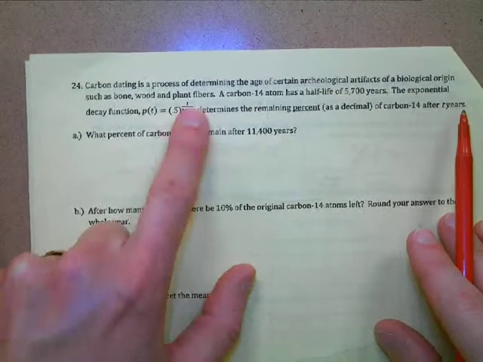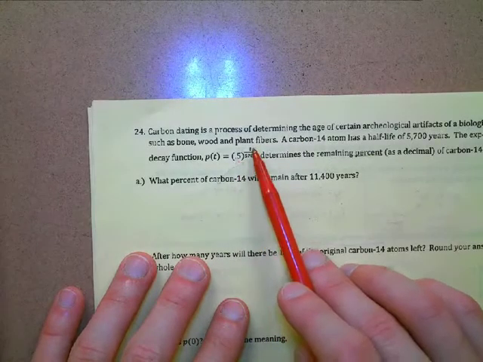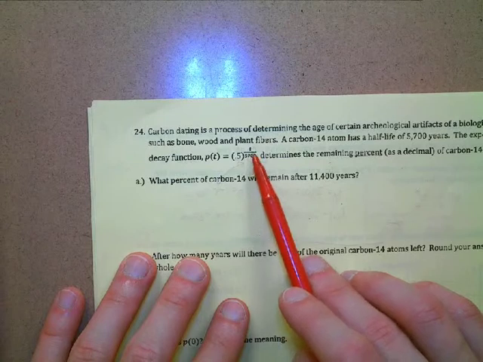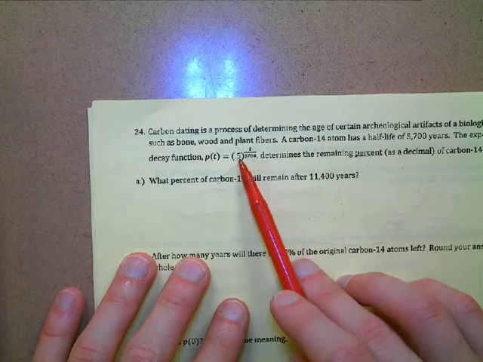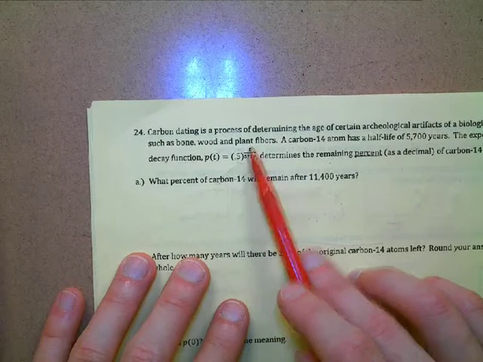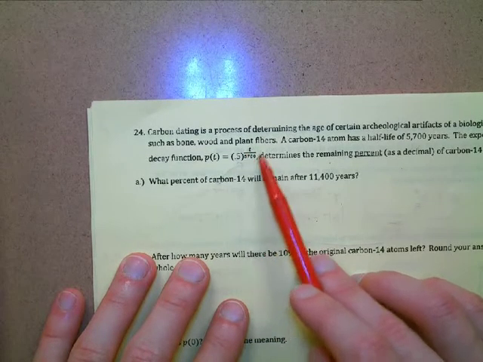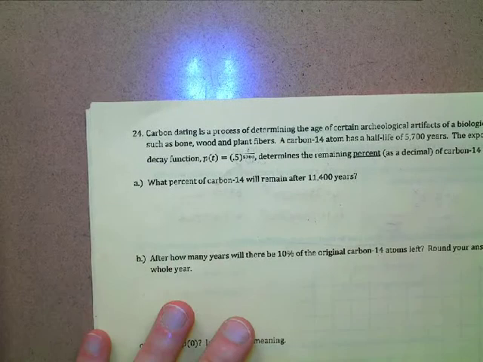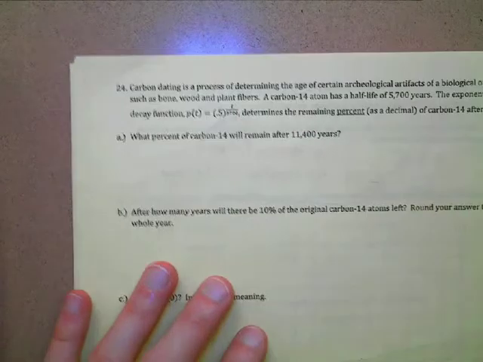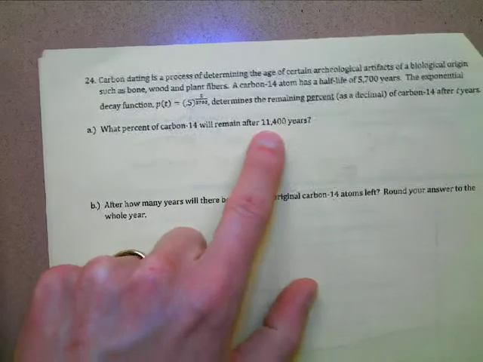Now notice here, I want to make sure we're all okay with this. This is 0.5, and this t over 5,700 is in the exponent of 0.5. Just to make sure you understand that, that is 0.5 to the power of t over 5,700. So this whole thing right here is in the exponent. T over 5,700 is the exponent. So the first question is, what percent of carbon-14 will remain after 11,400 years?